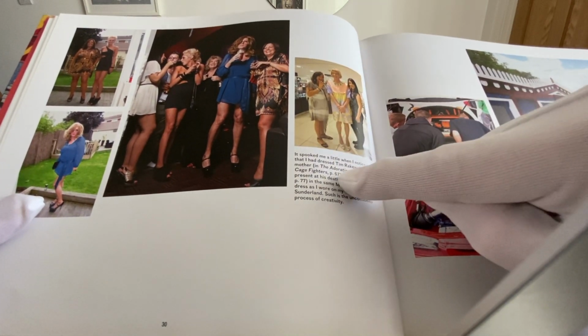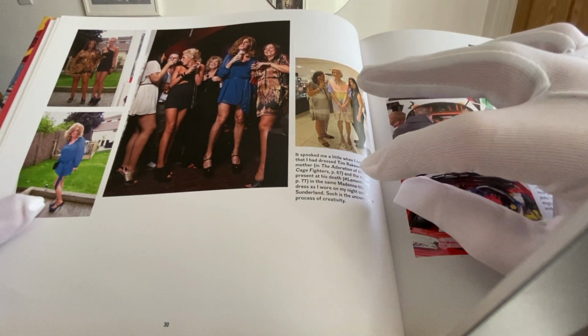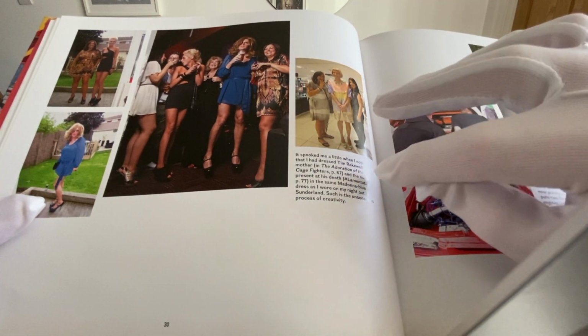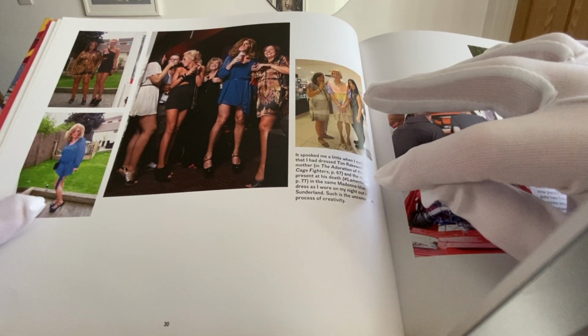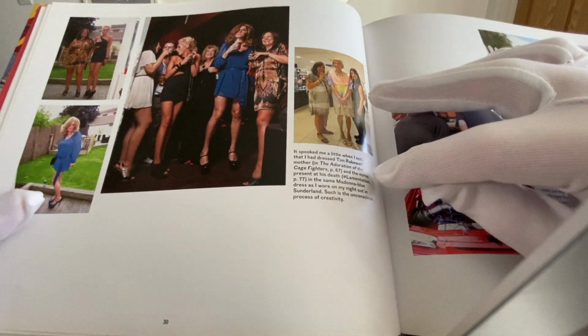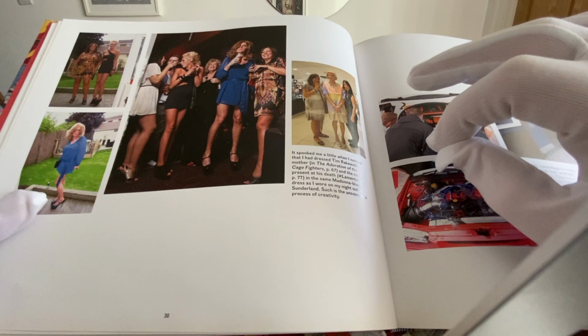It spooked me a little when I noticed that I had dressed Tim Rakewell's mother in the Adoration of the Cage Fighters, which is one of the tapestries we'll see later, and the nurse present at his death, Lamentation, on page 77, in the same Madonna blue dress as I wore on my night out in Sunderland. Such is the unconscious process of creativity.